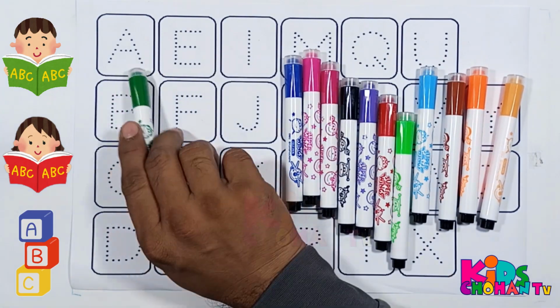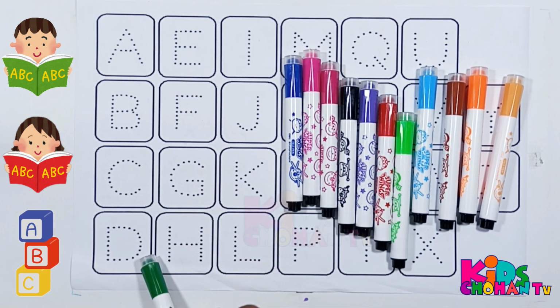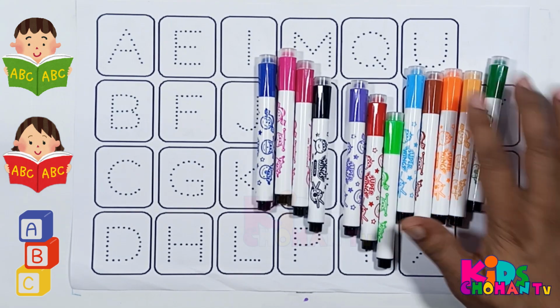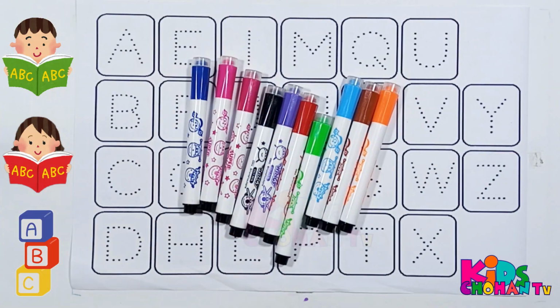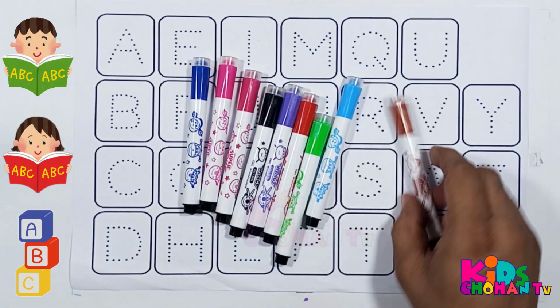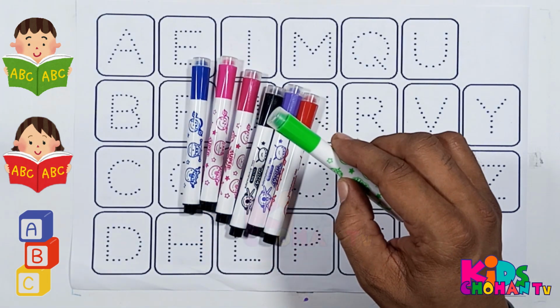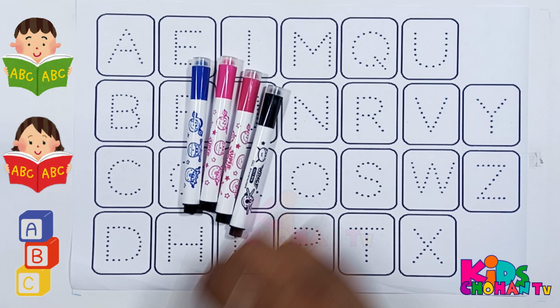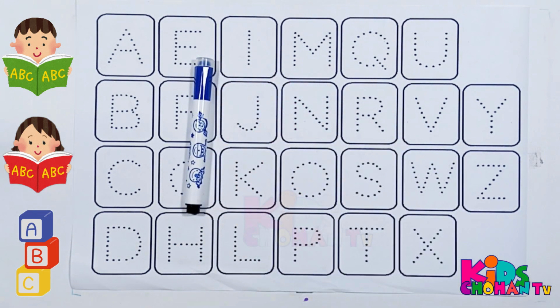Kids, in this video we will trace A, B, C, D, A to Z. Let's start. Green color, yellow color, orange color, brown color, sky blue color, green color, red color, violet color, black color, pink color, light pink color and blue color.